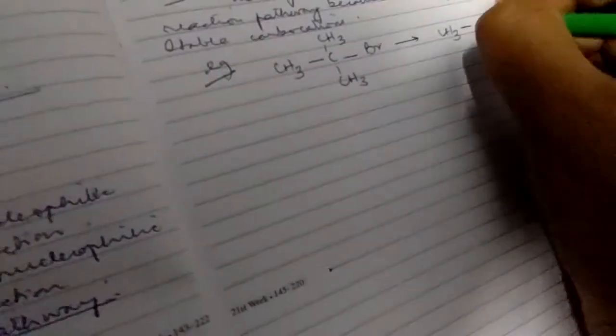For example, (CH3)3C-Br will give (CH3)3C plus carbocation and Br minus.